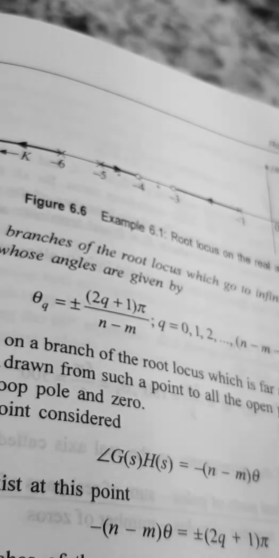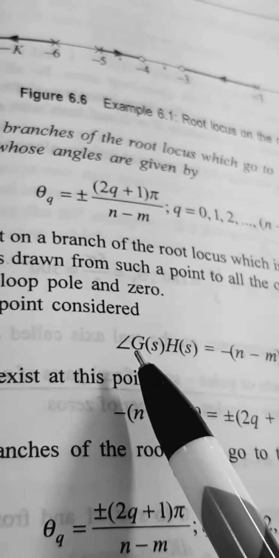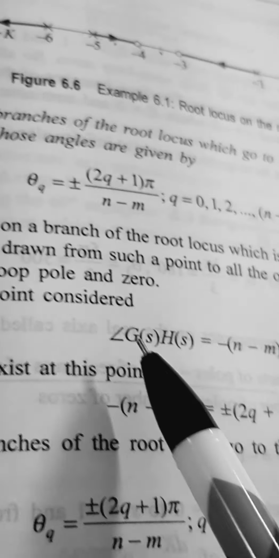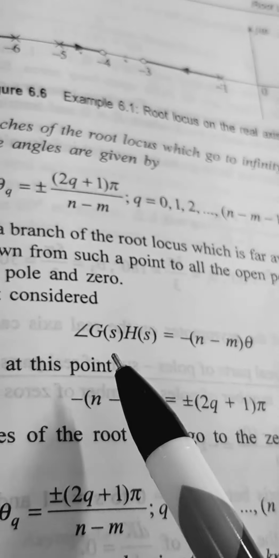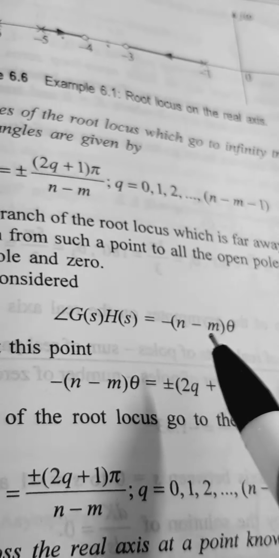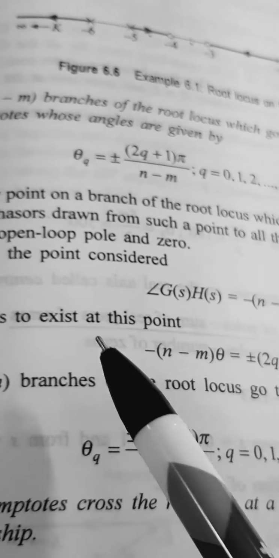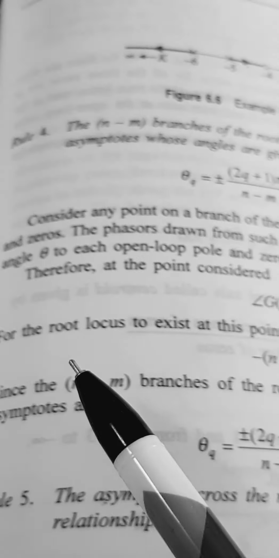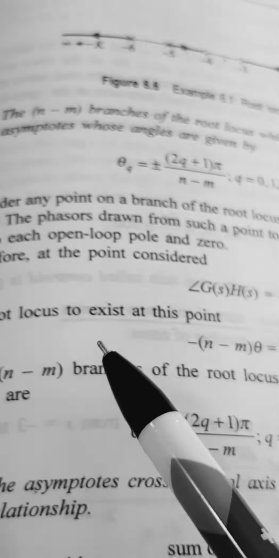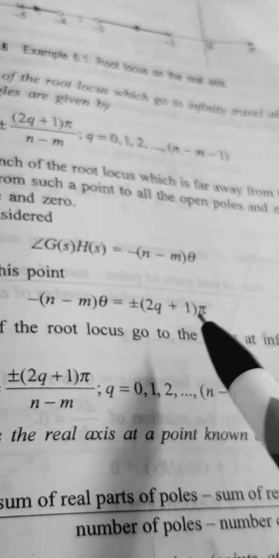Therefore, at the point considered, you will understand this during the example, the angle of G(s)H(s) is equal to minus (n minus m) theta. For the root locus to exist at that point, minus (n minus m) theta is equal to plus or minus (2q plus 1) pi.